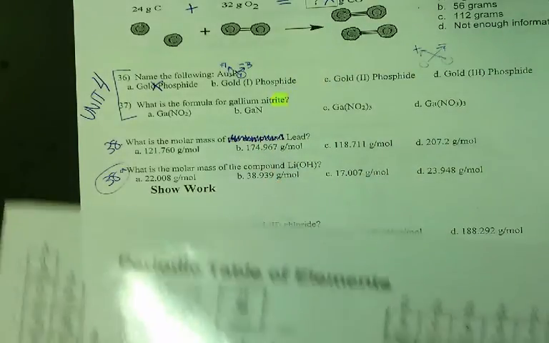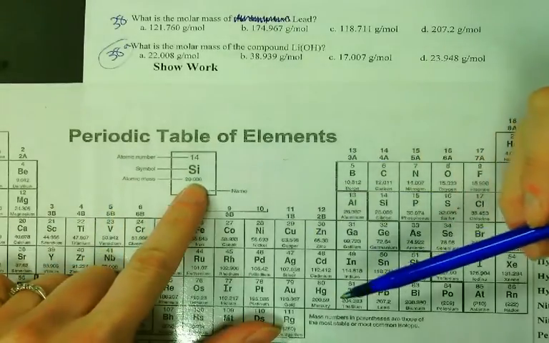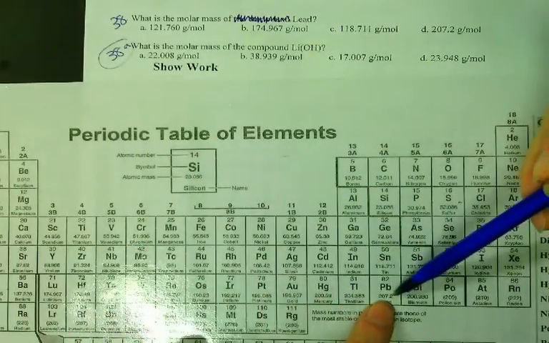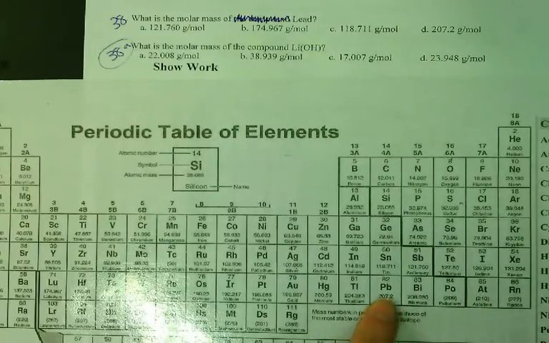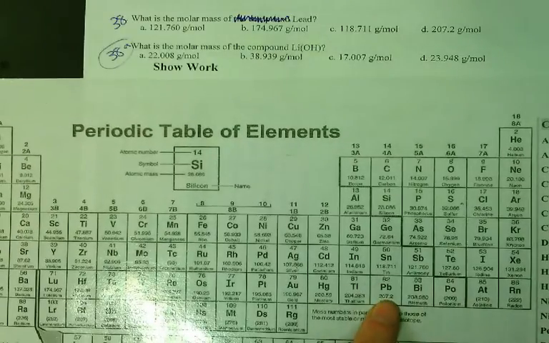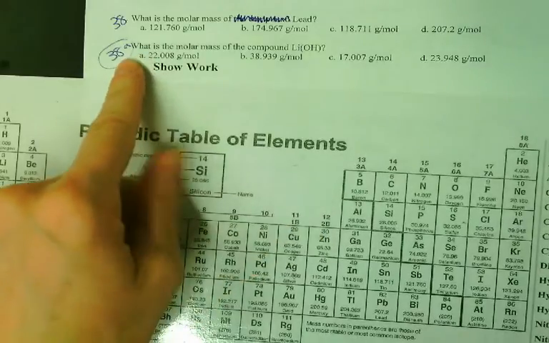The symbol for lead is Pb. So if we find it on the periodic table, the atomic mass, which is the bottom number, for lead right here, is the same thing as the molar mass. So in this case, the molar mass for lead is right there. I'm not going to circle it on the paper so I know if you're listening to me on mute or not. Number 38A, or part 2, whatever this one is.